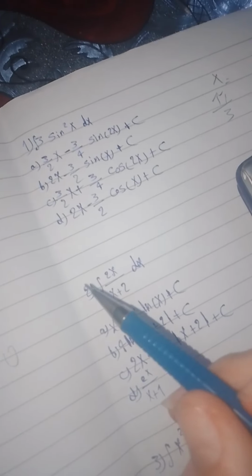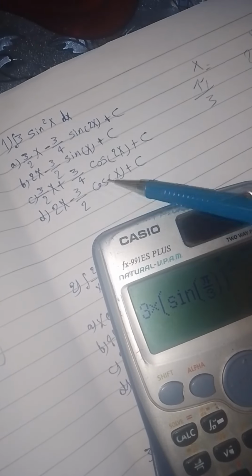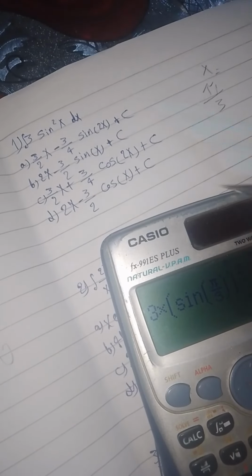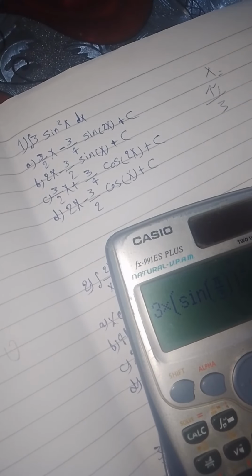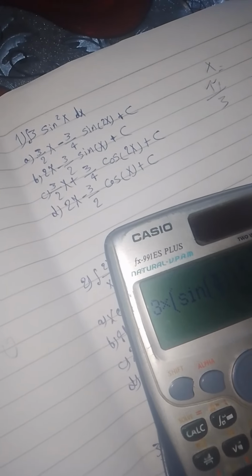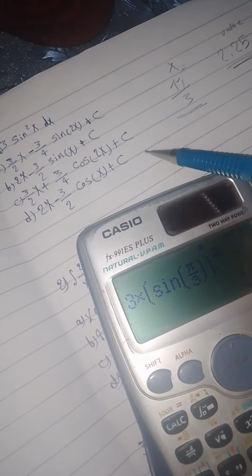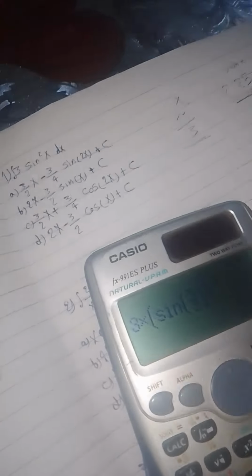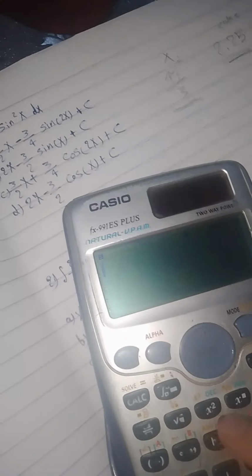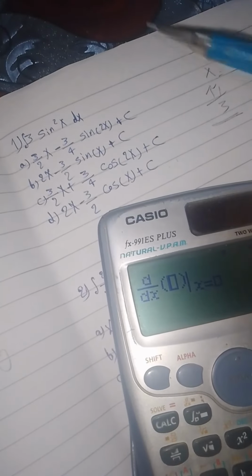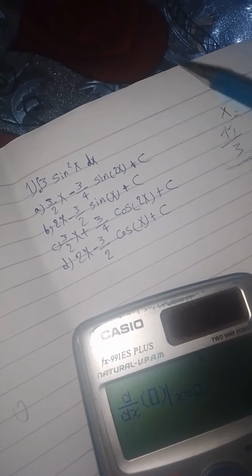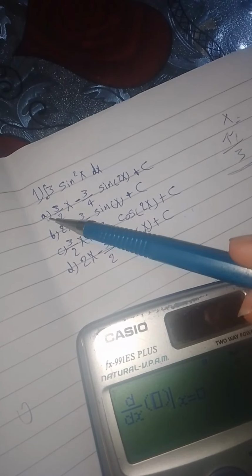What we're going to do is make differentiation for each equation. Then the calculator would ask for substitution for x, and we would substitute with pi over 3. The equation that gives this value 2.25 is going to be the right value. So let's apply it. As I said, I'm going to make differentiation for each equation, but I'll work on the right answer directly to save time, which is A.